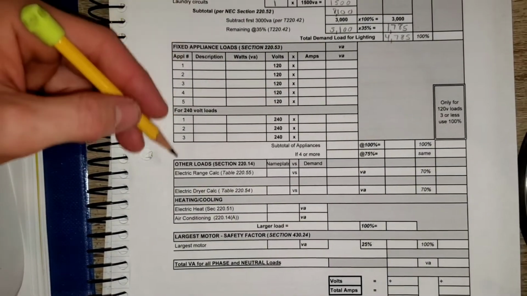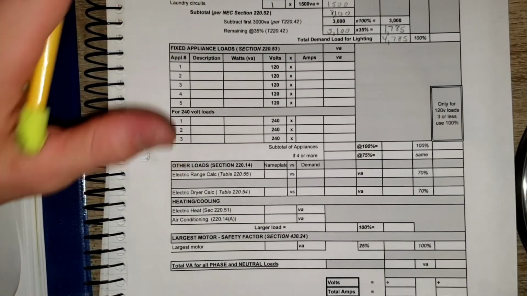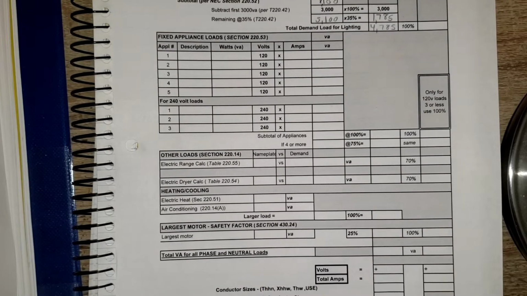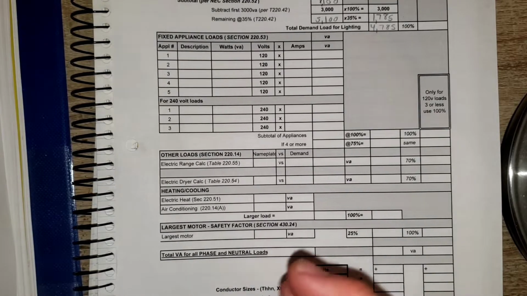Okay, now we have this section, which is fixed appliances. Your fixed appliances are electrical appliances that are installed, but they are fixed. They're not going to be moved around. So a fixed appliance would be like a bathroom fan, a dishwasher, a disposal for your sink, a hot water tank in your garage heating up your water. Those are your fixed appliances because you're not just going to, at any given point, pick those up and move them.